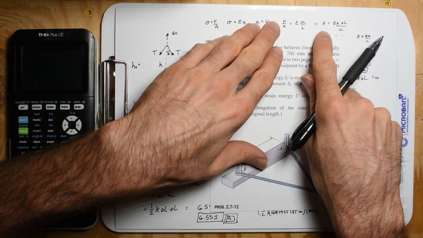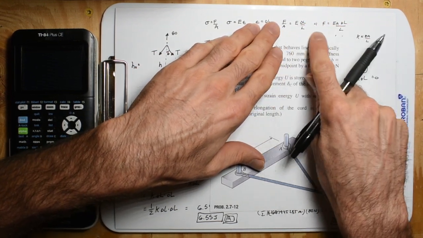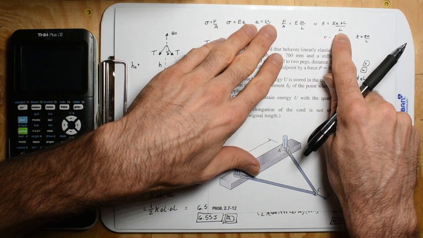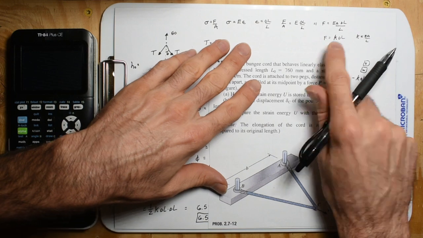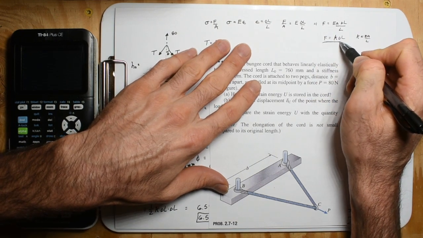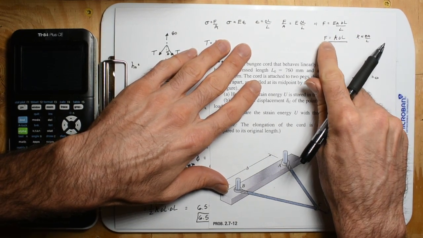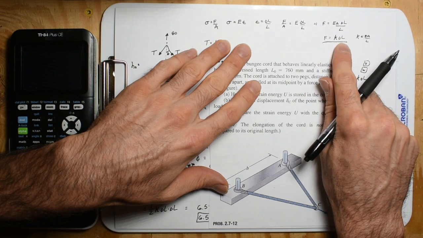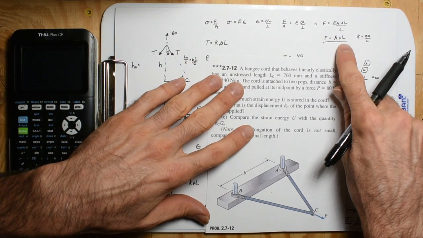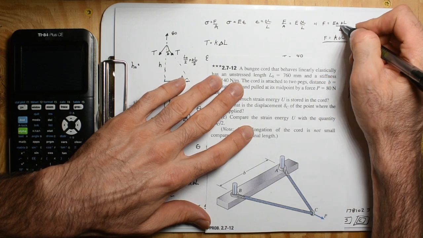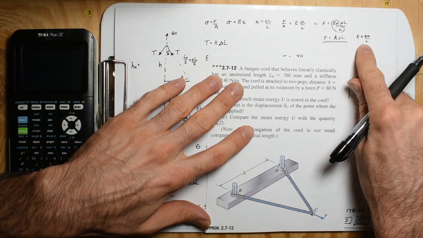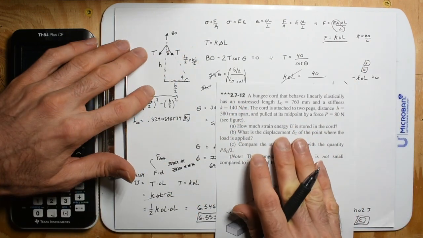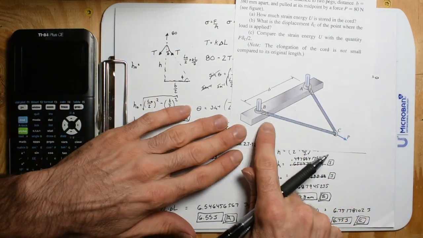I can rearrange this multiple ways, but mainly I want it rearranged for force is EA divided by L, times change in length, just so I have a check on reality with the force of a spring. Force of a spring is the spring constant times the change in length. Okay, hell yeah. So now we can start the problem. And the spring constant in the material mechanics world is modulus of elasticity times the area divided by the length.